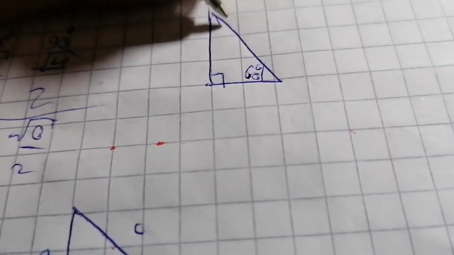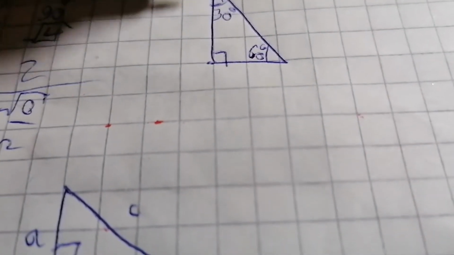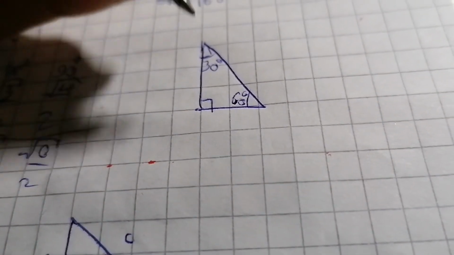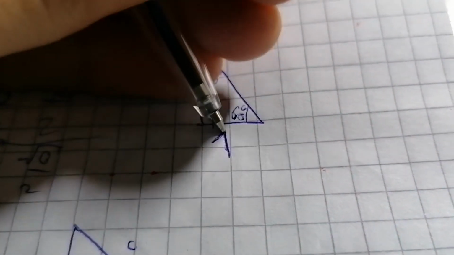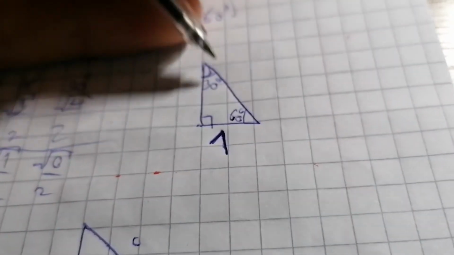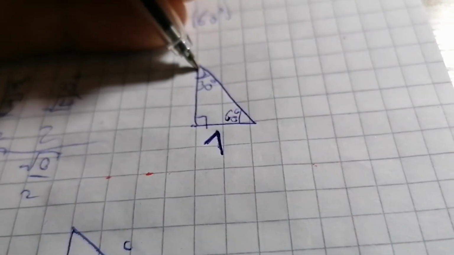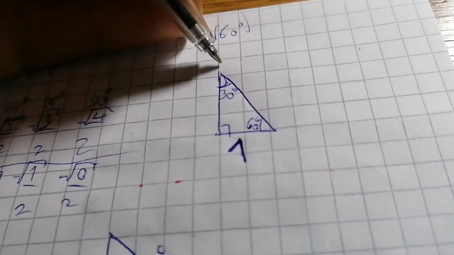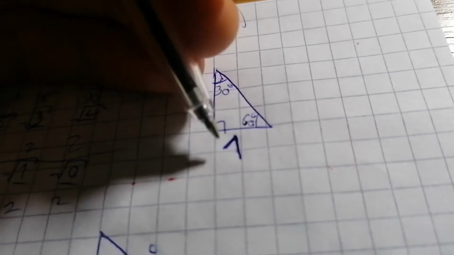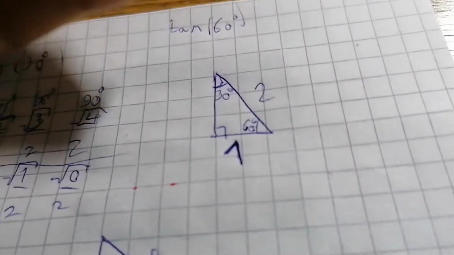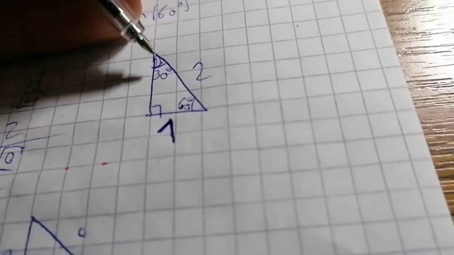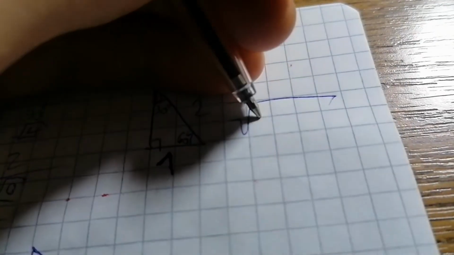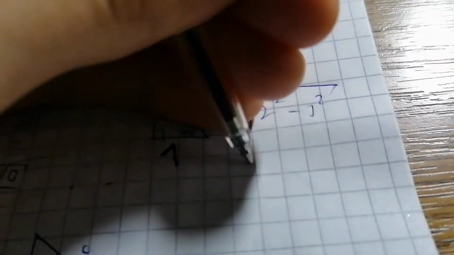From this we know that this will be 30 degrees, and we take this side and put it to the length 1, and we know that this side is the opposite side of the 30-degree angle, and that means that it is half the length of the hypotenuse. So the hypotenuse is twice this, and this is 2. And this one from the Pythagoras Theorem is the square root of 2 squared minus 1 squared. That's the square root of 4 minus 1, the square root of 3.